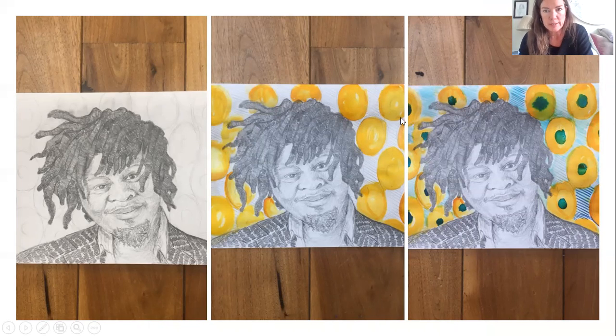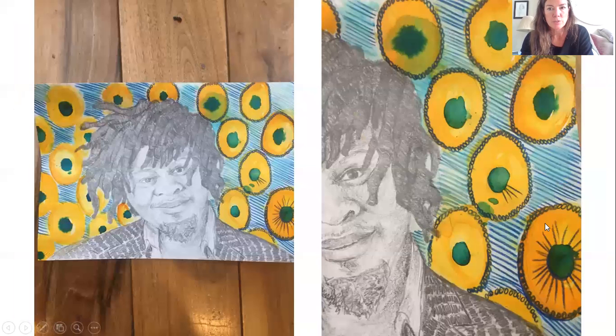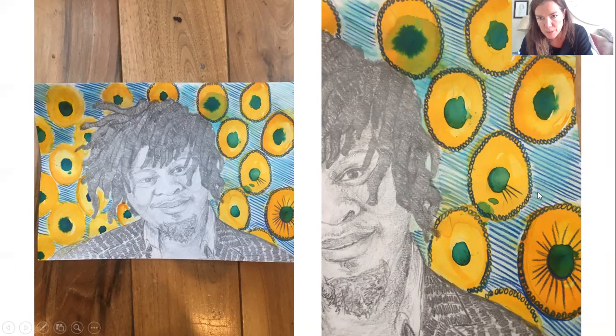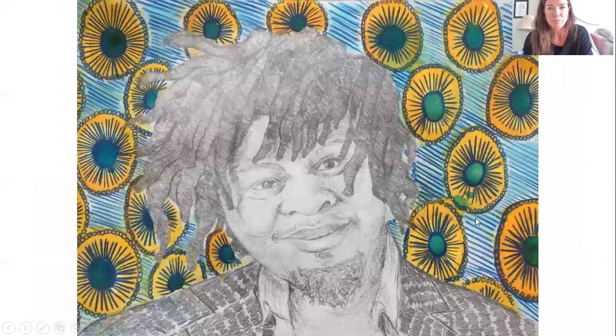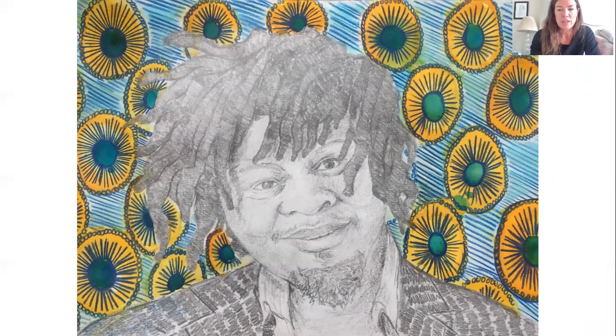Then I got my watercolors out and started just painting the background. Did a bit more, filled the whole thing. Then I've just zoomed in a bit here. Here is colored pencil here. And I went over all the painting, over the top of all the watercolor once it had dried. And that is what I ended up with. Okay, so there is my final portrait.